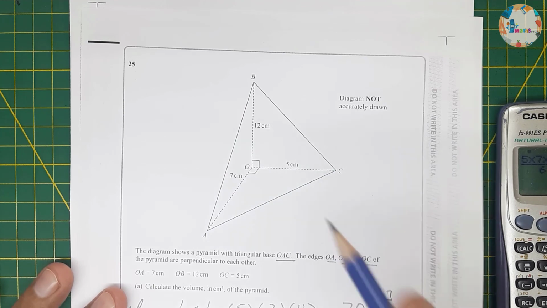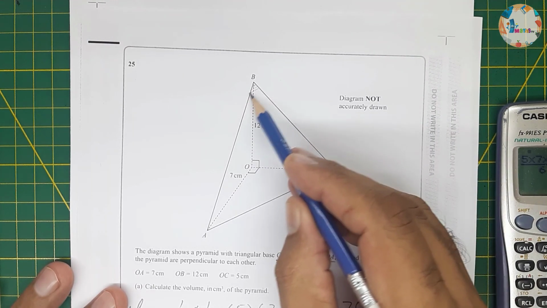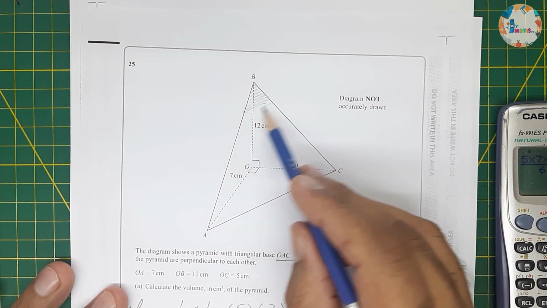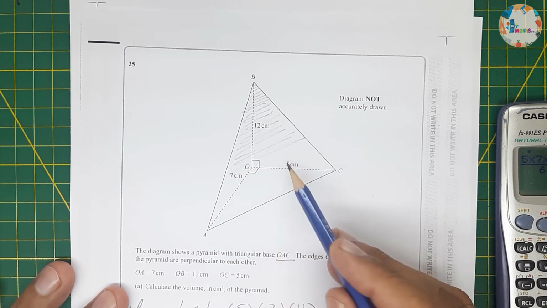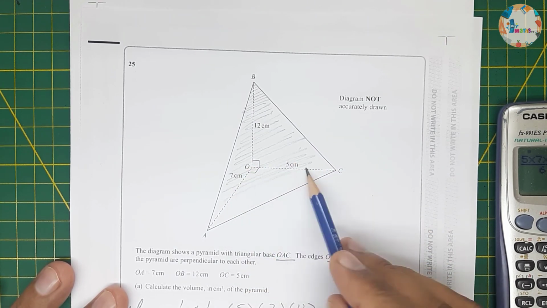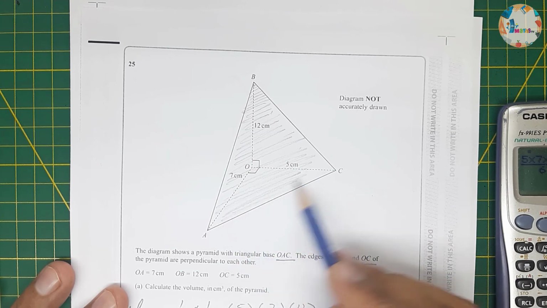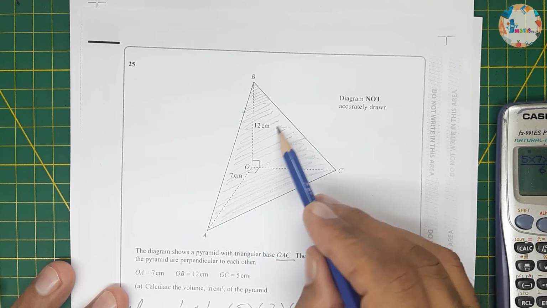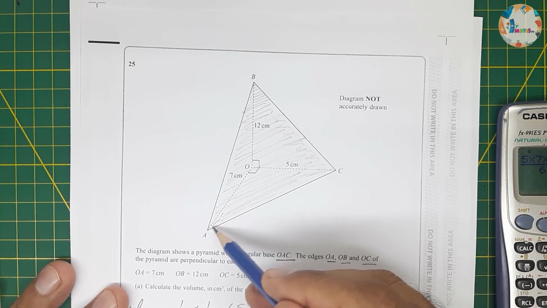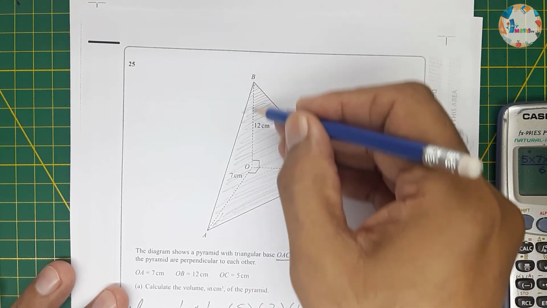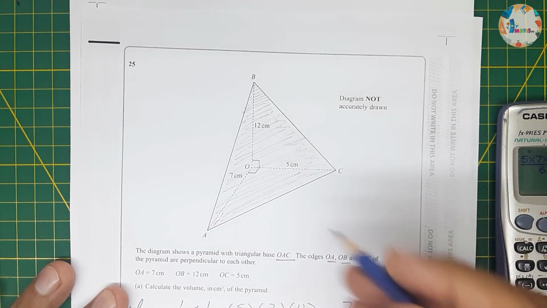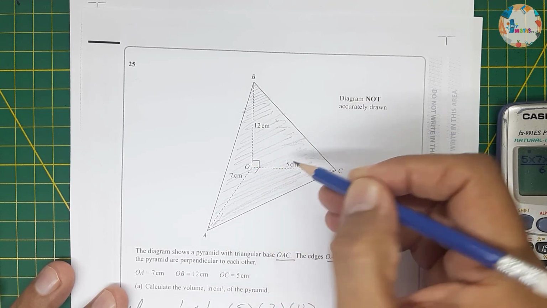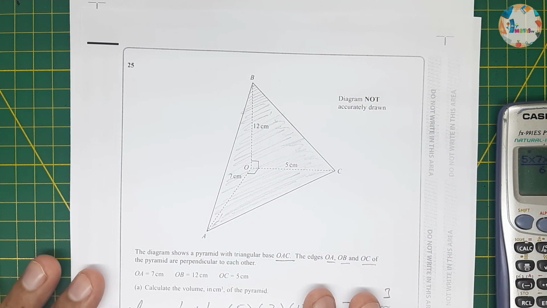Now ABC triangle is basically this bigger triangle for which all three sides are unknown and angles are also unknown. So we will apply Pythagoras theorem on these three triangles. Like for example 12 square plus 5 square, we will calculate BC.